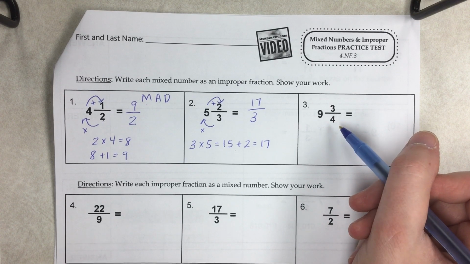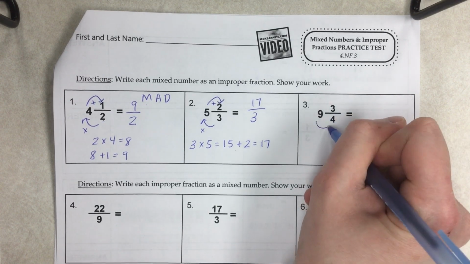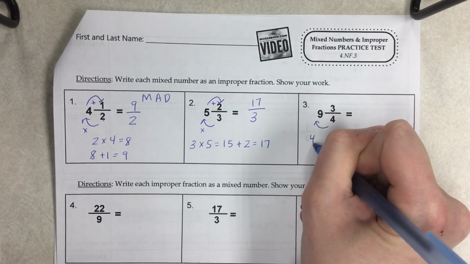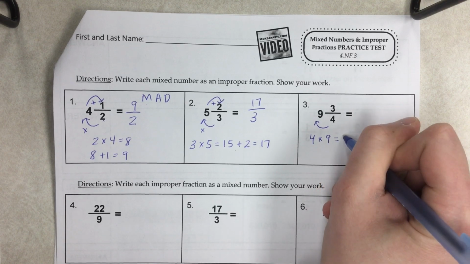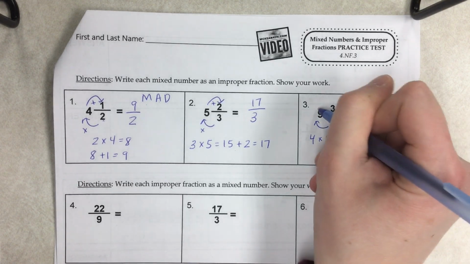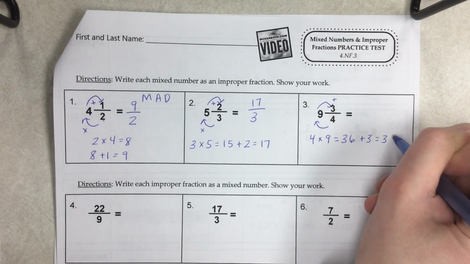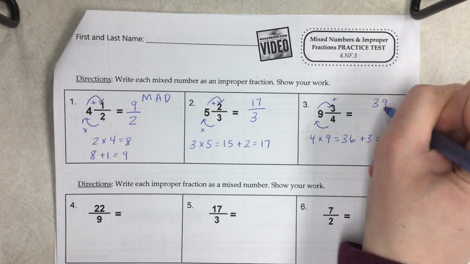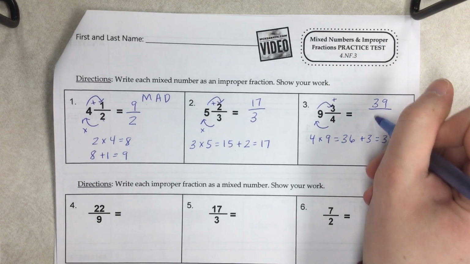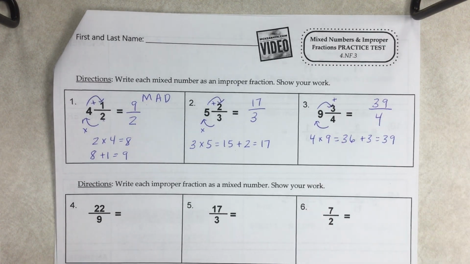Number 3, 9 3/4. First, I'm going to multiply. 4 times 9 equals 36. Then I'm going to add. 36 plus 3 equals 39. My numerator equals 39. My denominator stays the same. It's 4, to get 39/4, or 39 over 4.